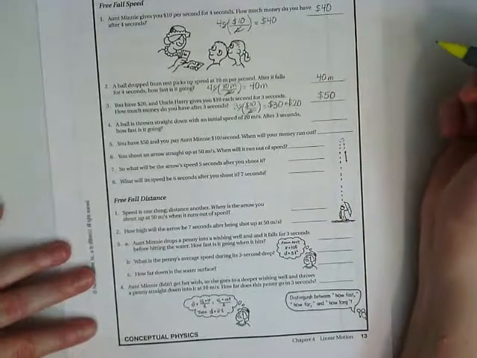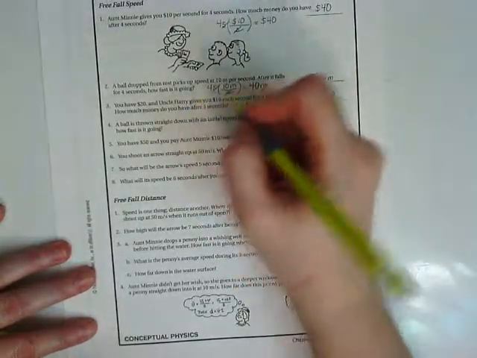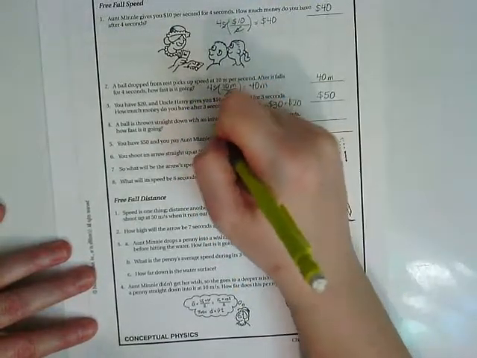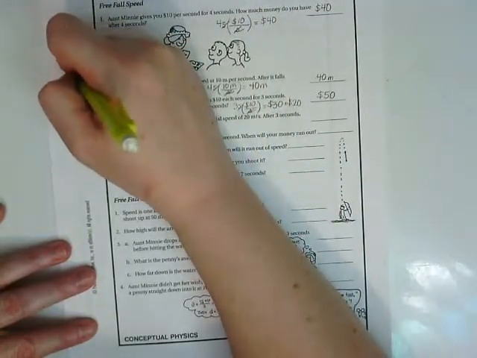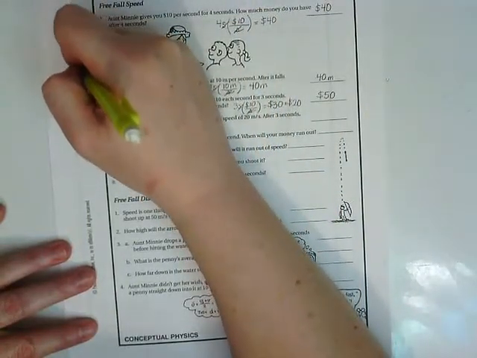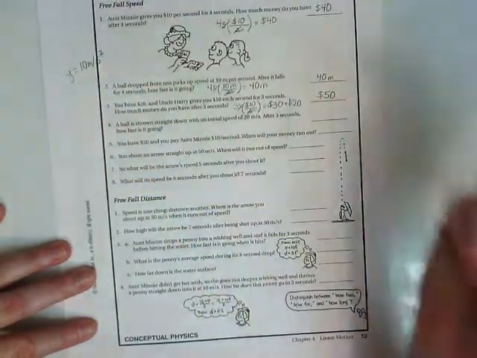Number 4, a ball is thrown straight down with an initial speed of 20 meters per second. After 3 seconds, how fast is it going? Well, again, we can do this the same way. Remember that g is our acceleration due to gravity, which is 10 meters per second squared.